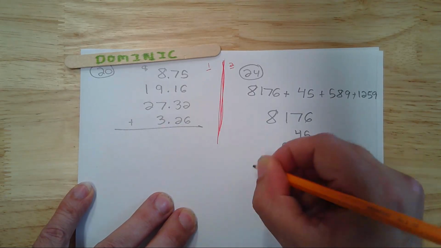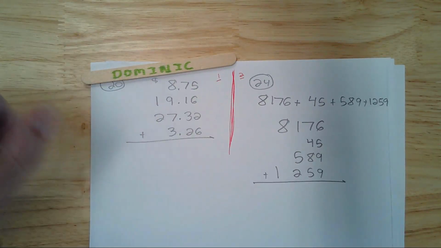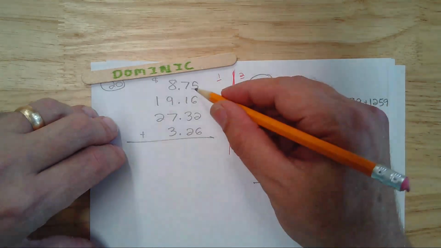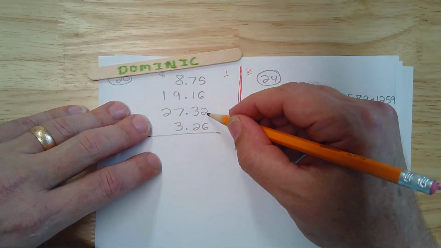Should I do this? Oh my gosh, just do it! The other way. So, do it. Okay, what's 5 plus 6, Dominic? 5 plus 6 is 11. Plus 2. Thank you. 13.